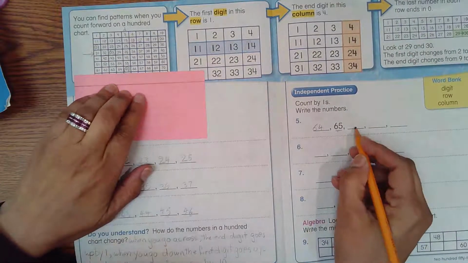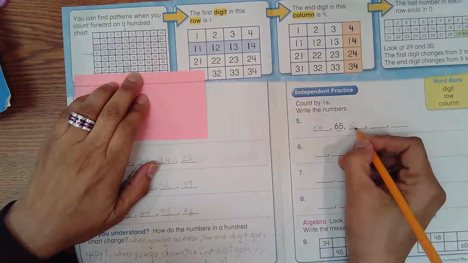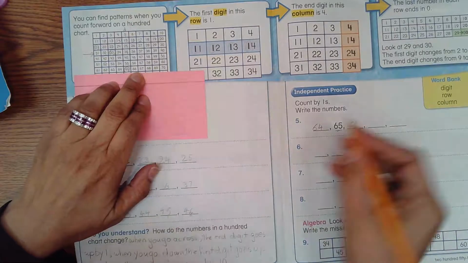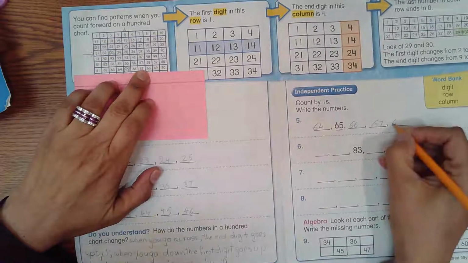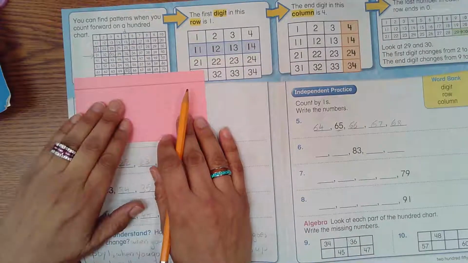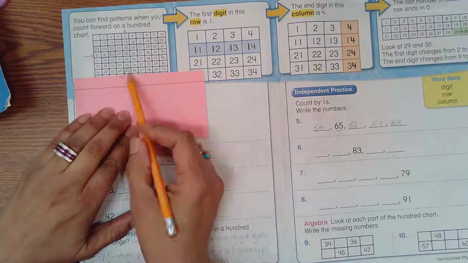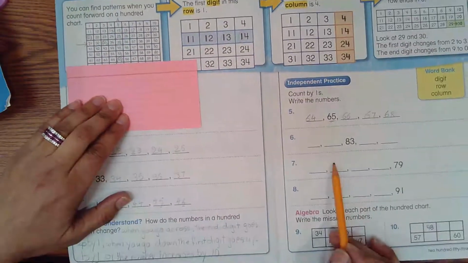What comes after 65? I have 66, then 67, then 68. So you look at your number, circle it, cover the bottom so you don't make a mistake, and see what comes before this number or what comes after the number. It depends what you're looking for.